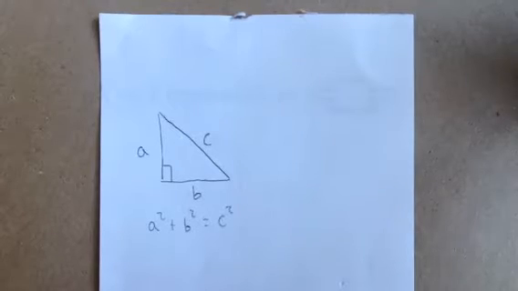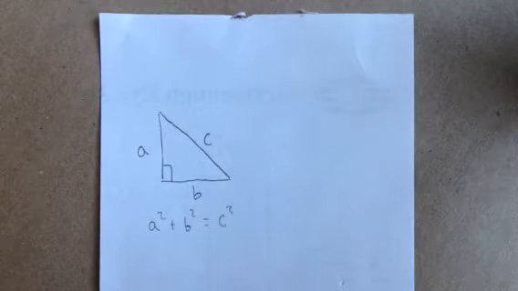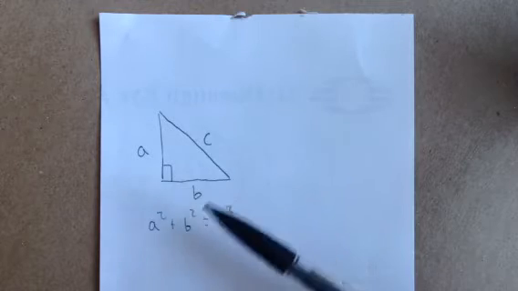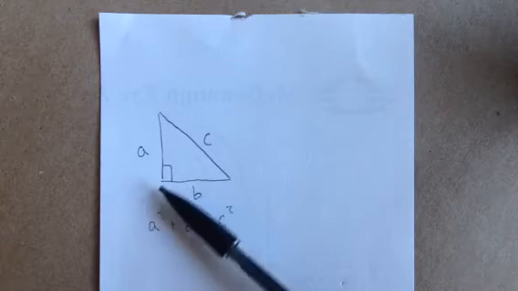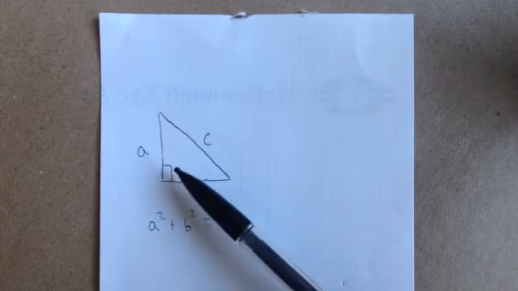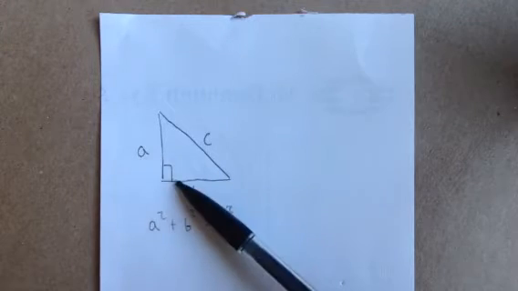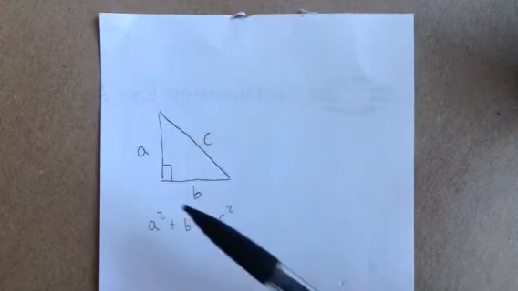Okay, today I'm going to teach you how to do a program on the calculator, specifically a TI-84, that will run Pythagorean theorem. So, Pythagorean theorem involves a right triangle, so we have this angle marked as 90 degrees, or being right, and we have sides A and B and a hypotenuse C.